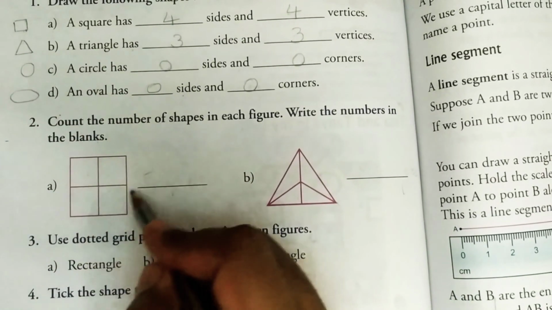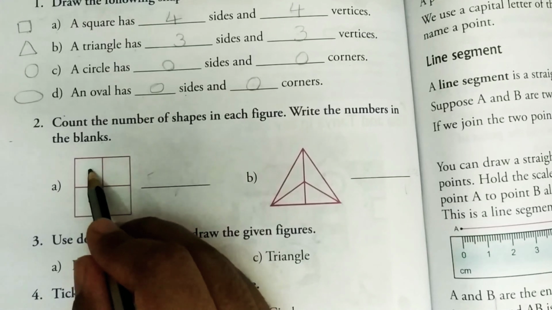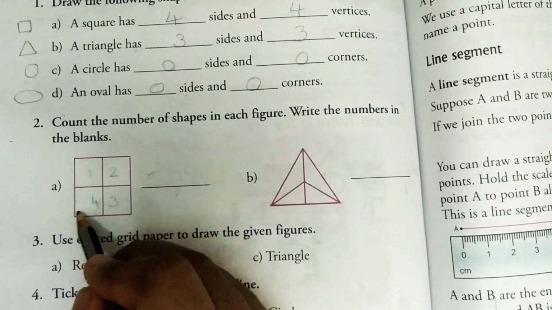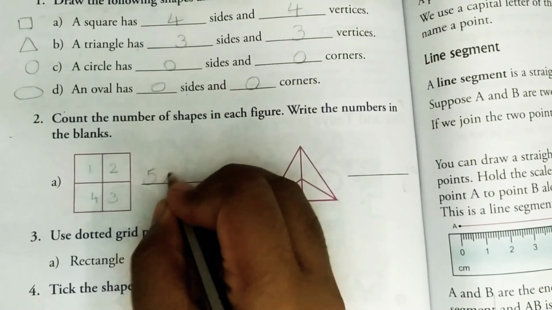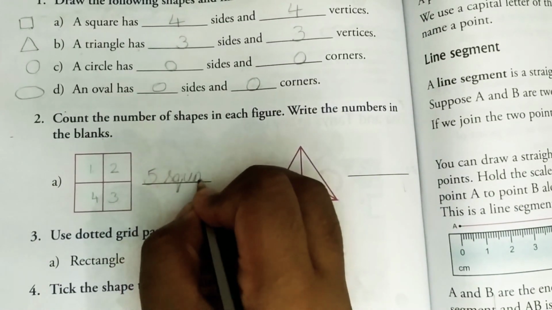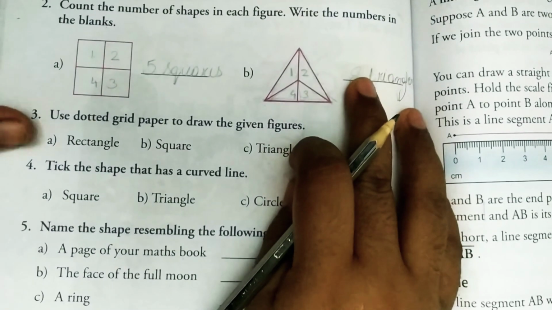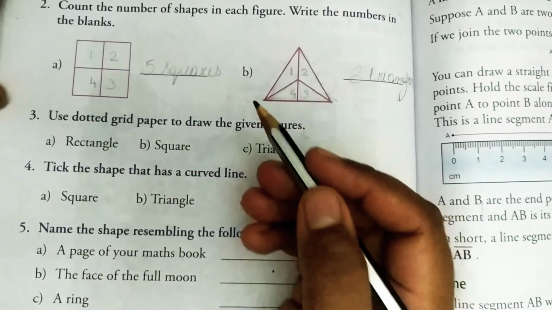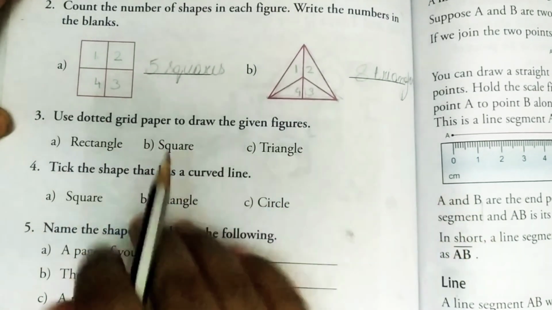Over here maximum are squares, so we'll count only the squares. So how many squares? 1, 2, 3 and 4. And a big one full square. So we have 5 squares here. Right? You can do the B part by yourself. Use a grid paper to draw the following figures. Don't use a grid paper, just directly draw a rectangle, square and triangle in your notebook.